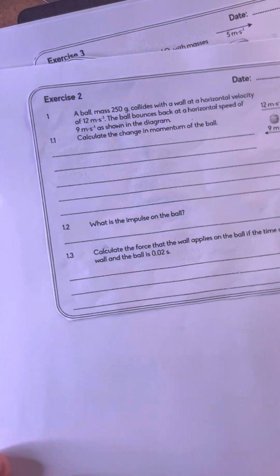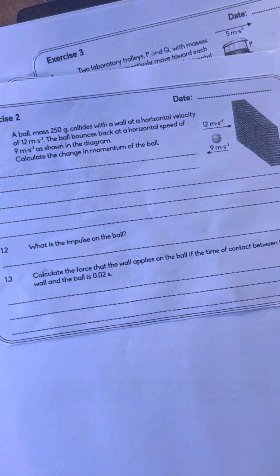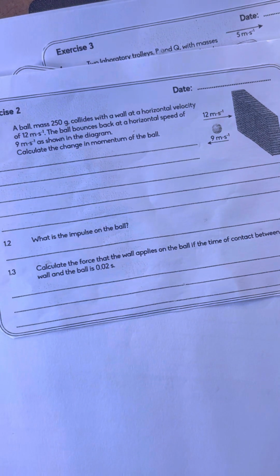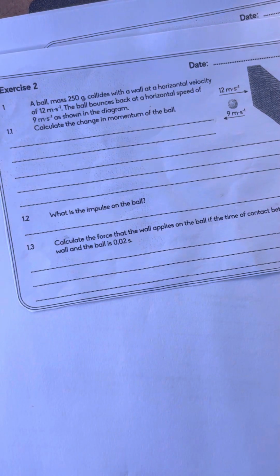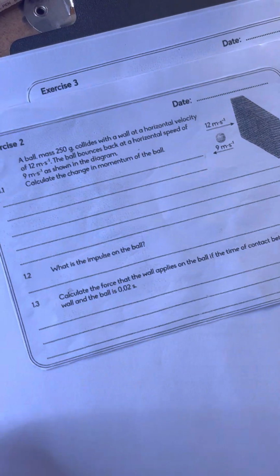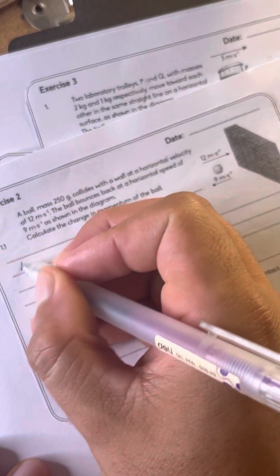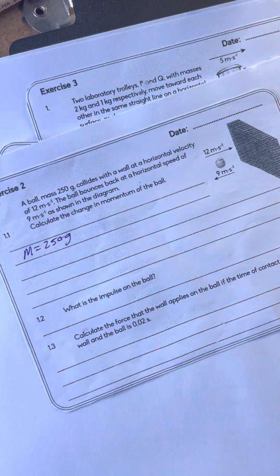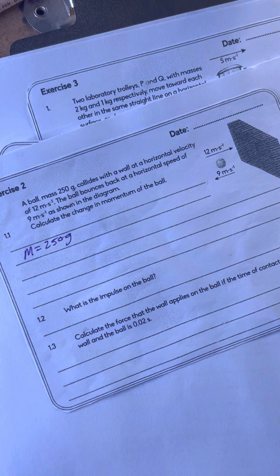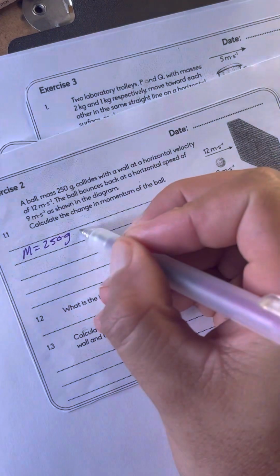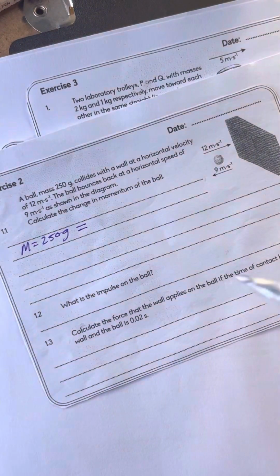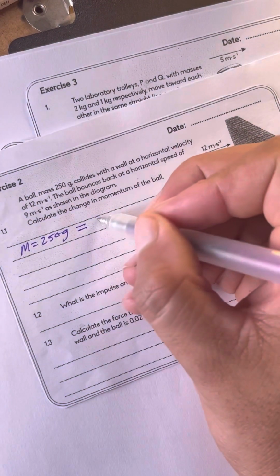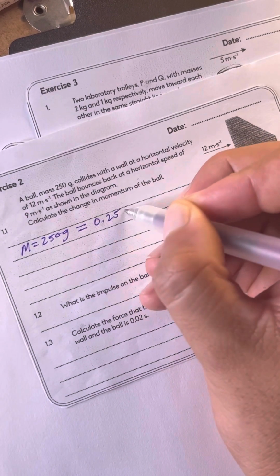Let's zoom it in a bit. Now, what is the impulse? Okay, number one, calculate the change in momentum of the ball. Let's write down everything given to us. The mass of the ball is 250 grams. Remember, in physics we don't use grams, we use kilograms. In chemistry we use grams, but in physics we use kilograms. So we need to convert this to kilograms by dividing it by 1,000. So 250 divided by 1,000 is 0.25 kilograms.